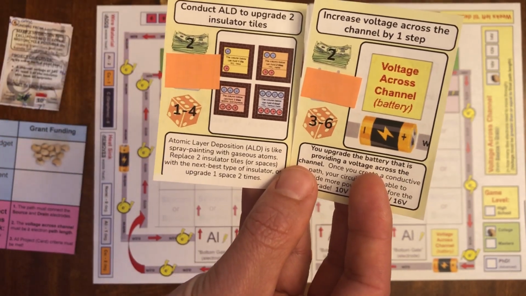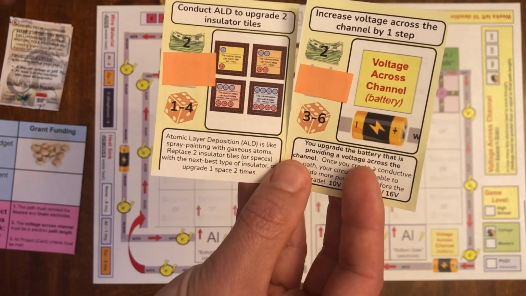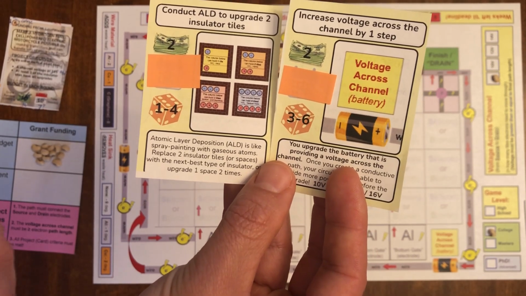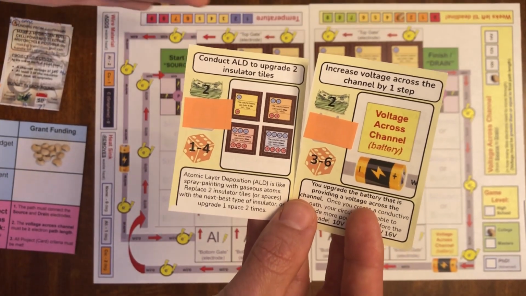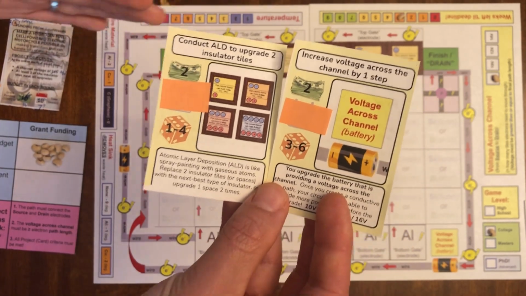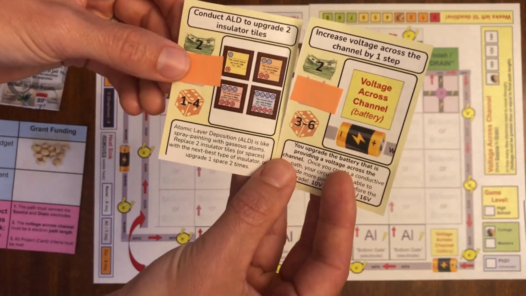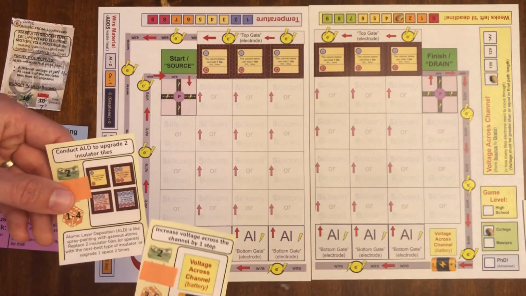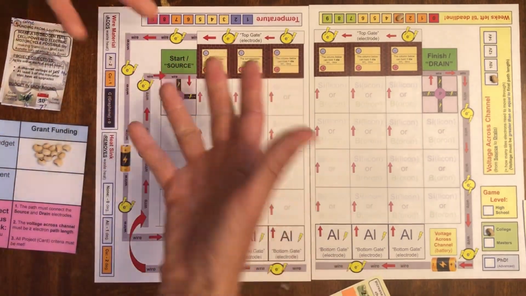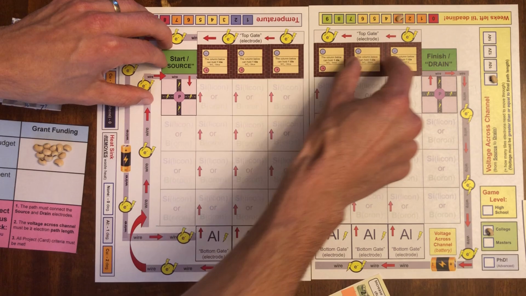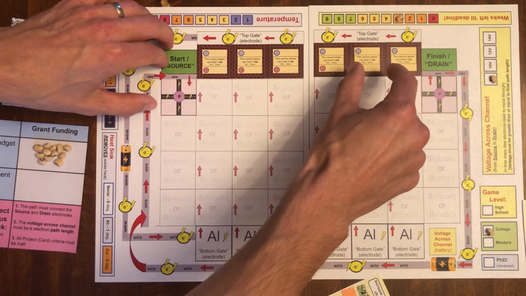It's sort of like spray painting with gaseous atoms. When you conduct ALD, you are depositing single layers, like a single layer of particles. And that's going to be really useful for our process right now because we are trying to apply a single layer of these insulators.